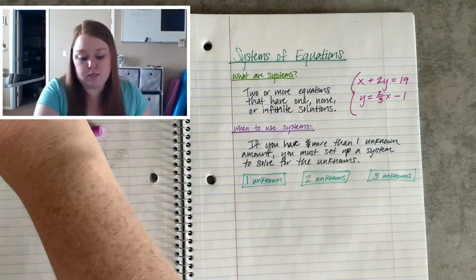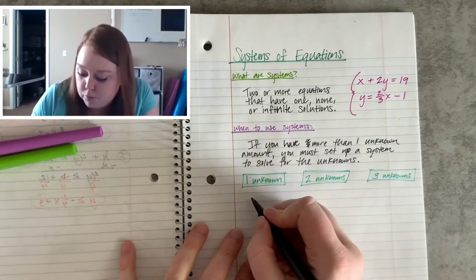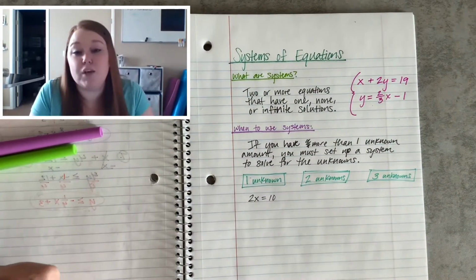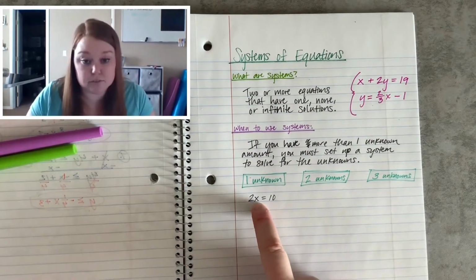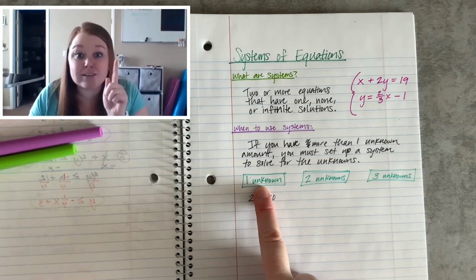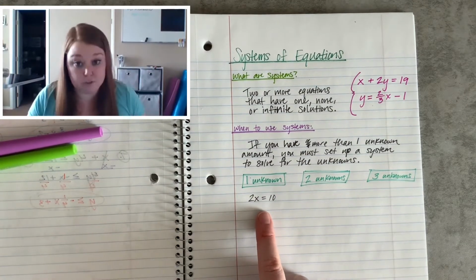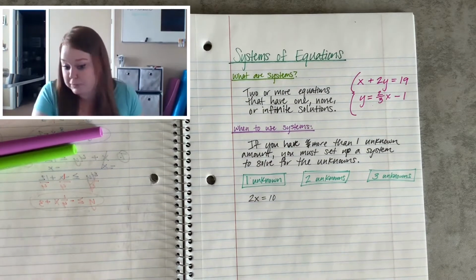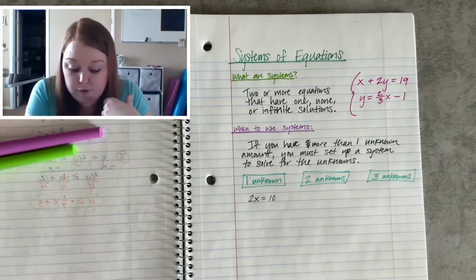So we've seen examples like this. You've seen examples way back in 6th grade. If you had like 2x equals 10, there's only one variable, x, which means there's only one unknown. There's only one thing that you are solving for. So if you were to solve that, what would you get for x? 5, right? Divide by 2 on both sides, you get 5.